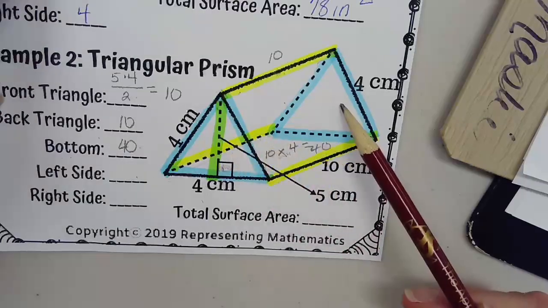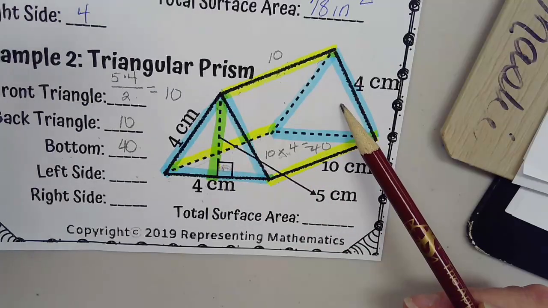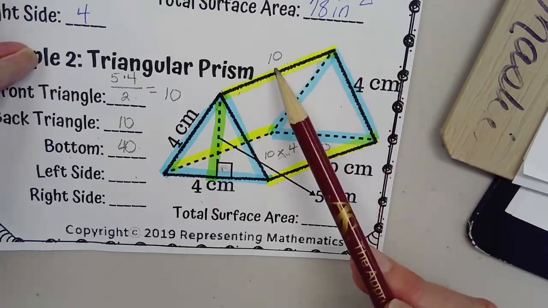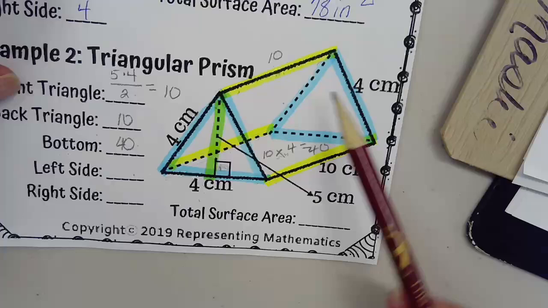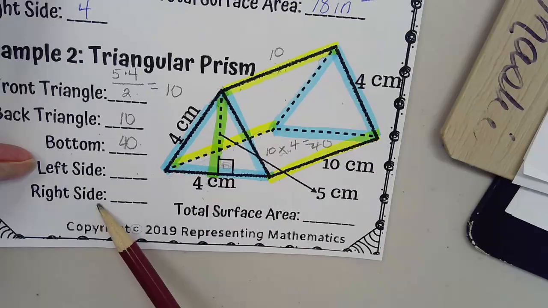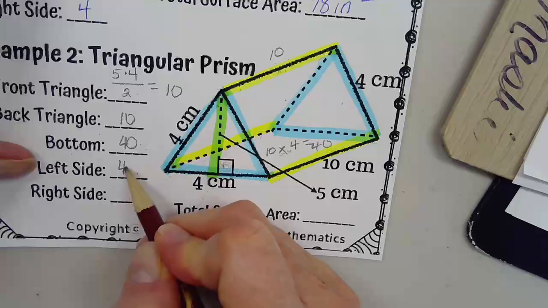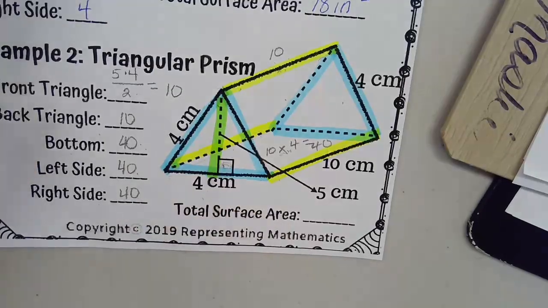If this is the front and back, what are all the other shapes that are connecting the triangles? They're rectangles. Do all the rectangles have the same measurements of 10 and 4? So what am I going to put for the left side and the right side? 40. They all have the same measurement.